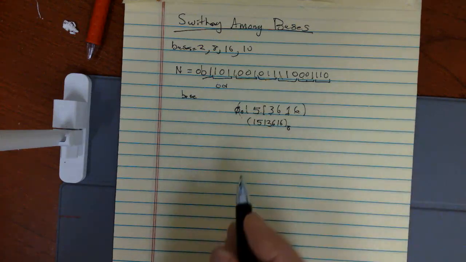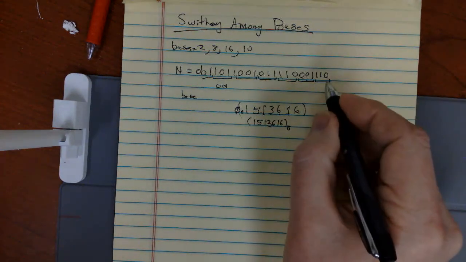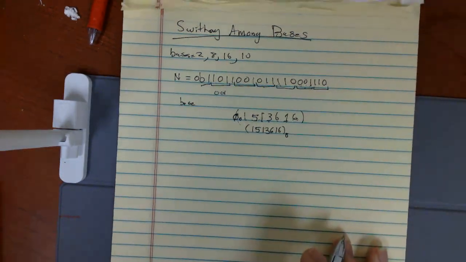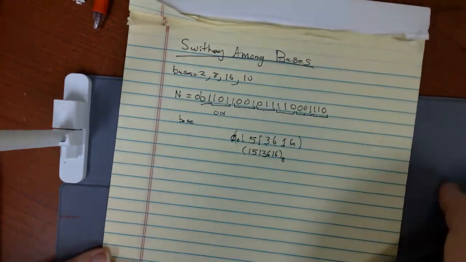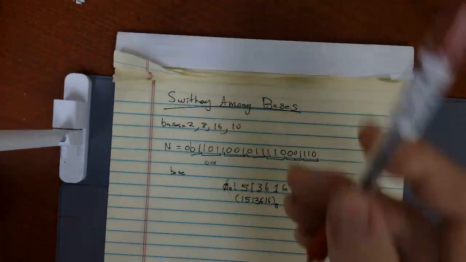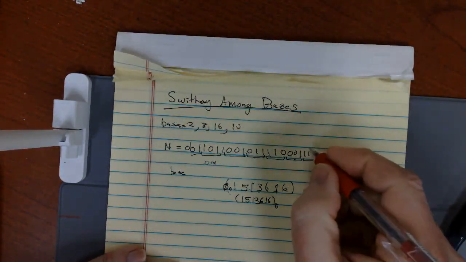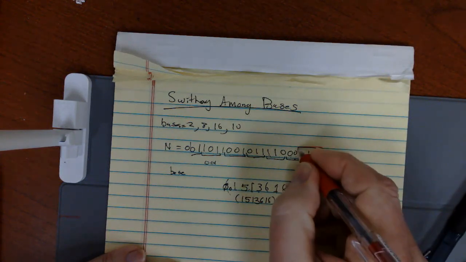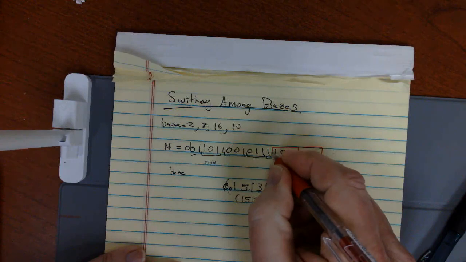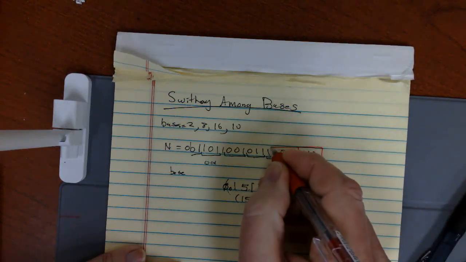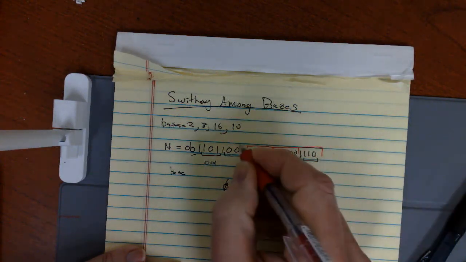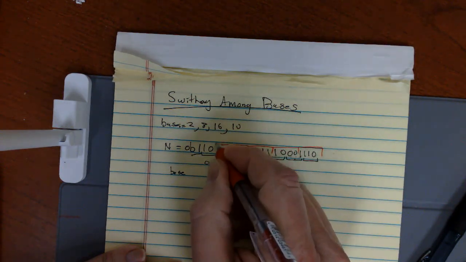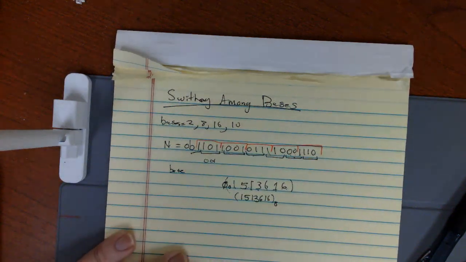Well, we take the same number, but instead of grouping it in groups of 3 bits, I will group it in groups of 4 bits. So 1, 2, 3, 4, 5 groups.